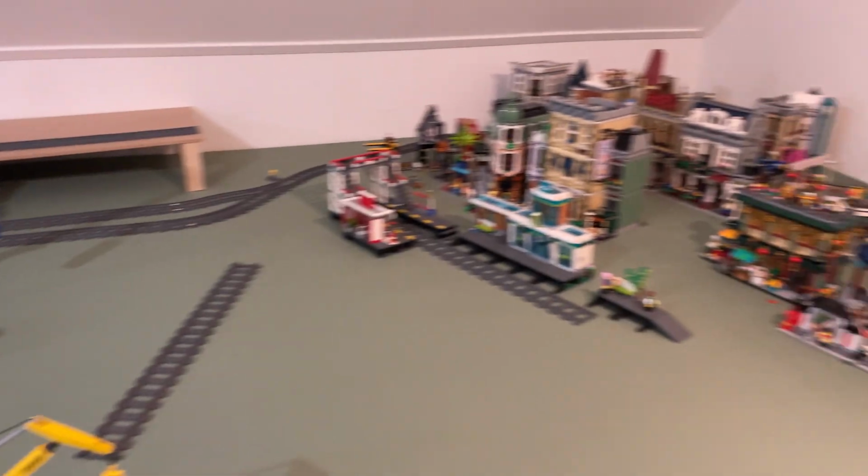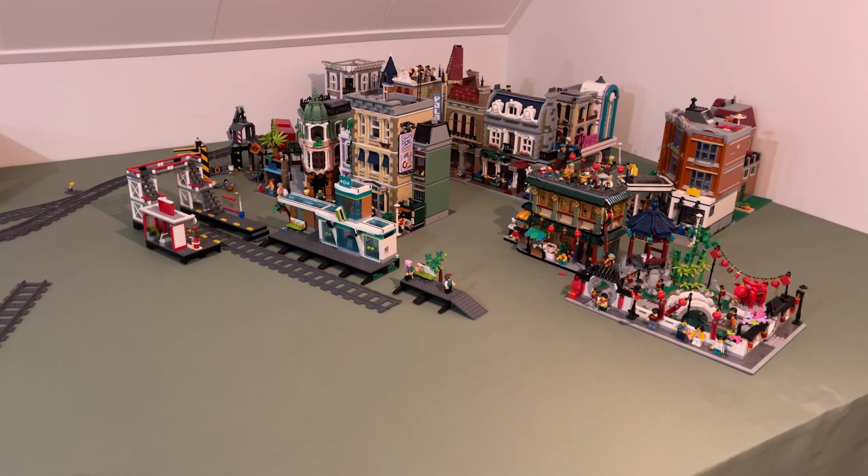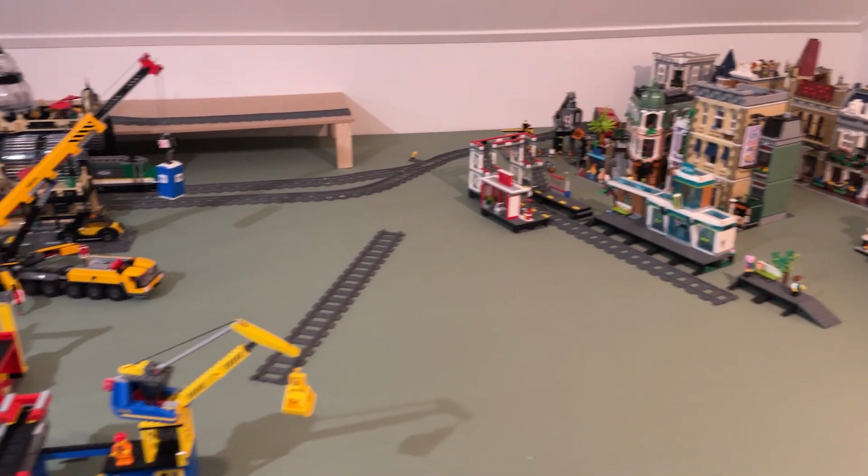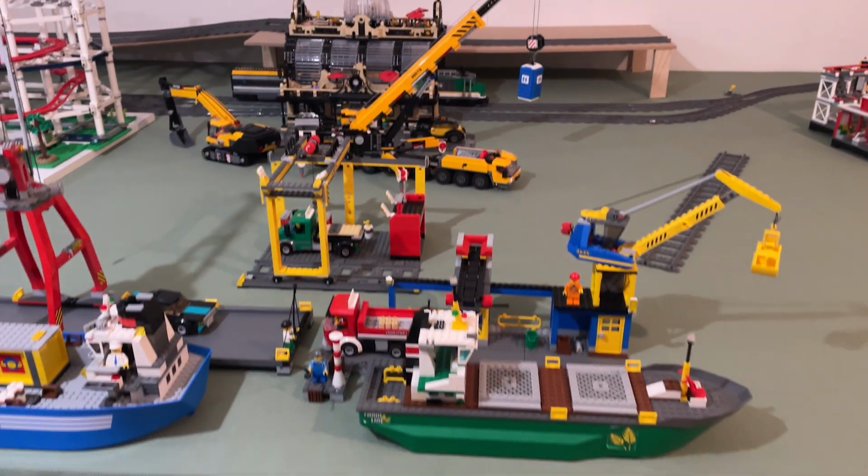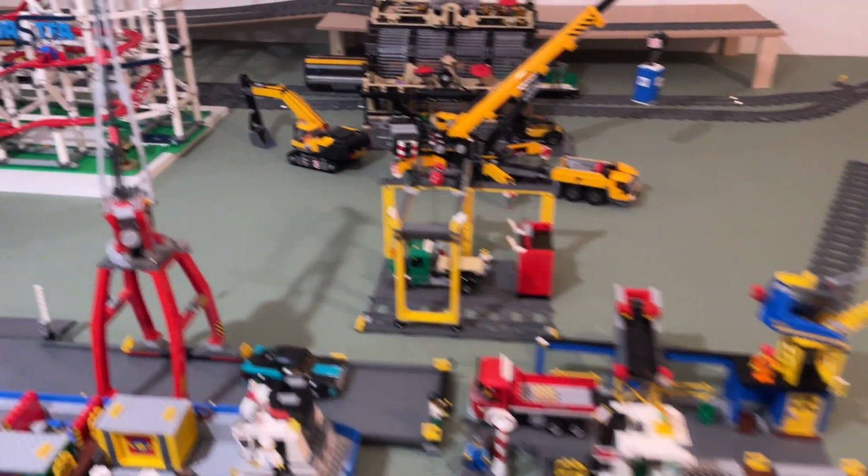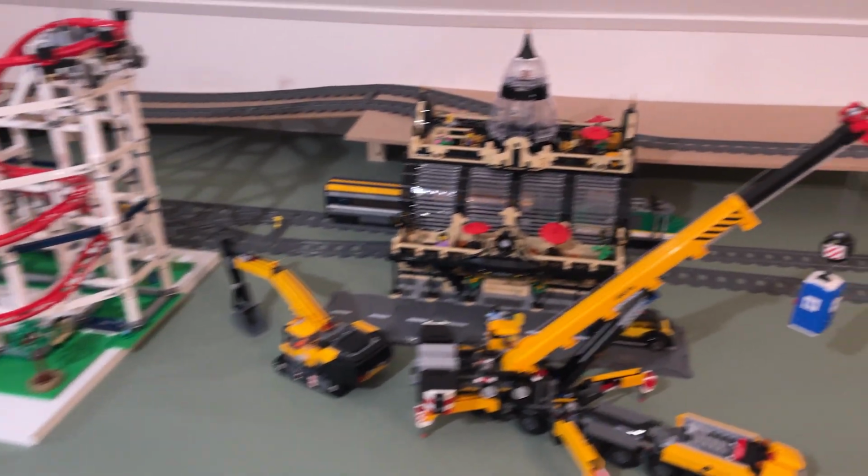I thought it would be funny to start like this. So here's the green carpet, if you will, of my table. And if we zoom out, look at that. City over there. We've got the little industrial area. We've got Stud Gate over there.